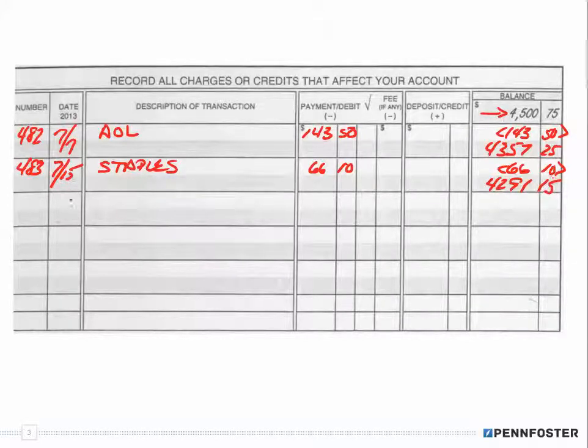Next transaction is a deposit on 7/19 in the amount of $800. So I'm going to add in 800, which gives me $5,291.15.